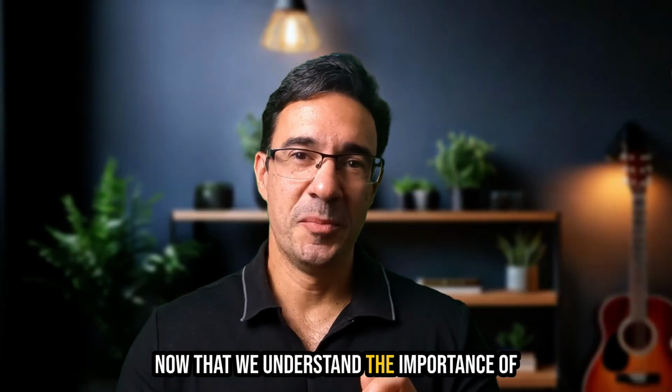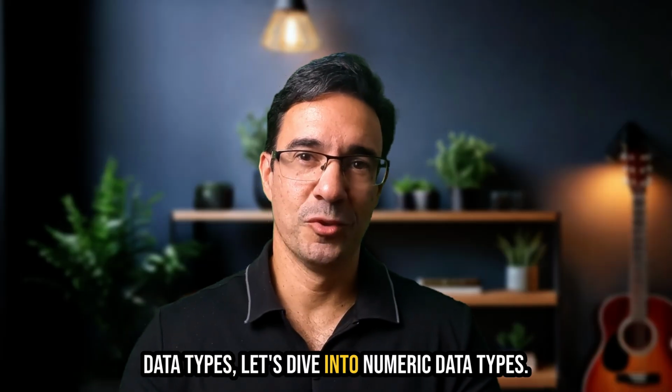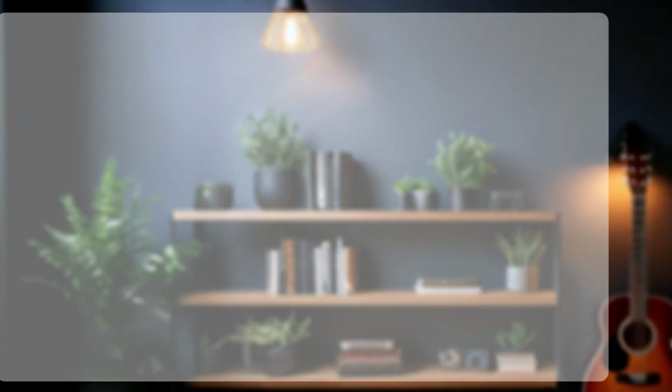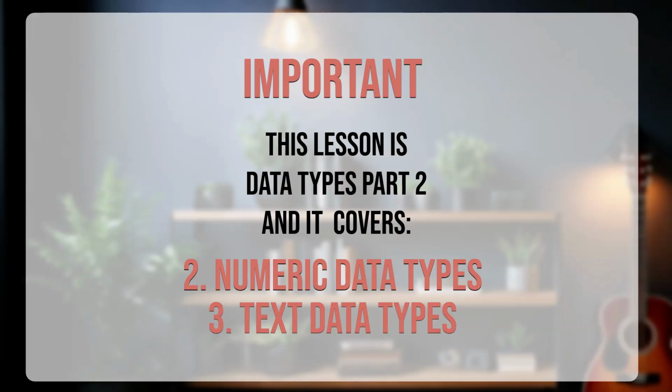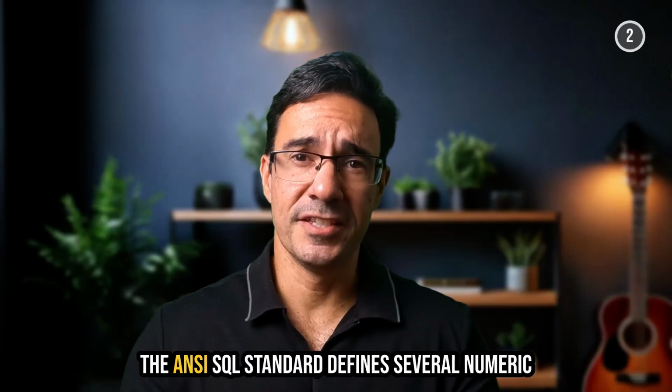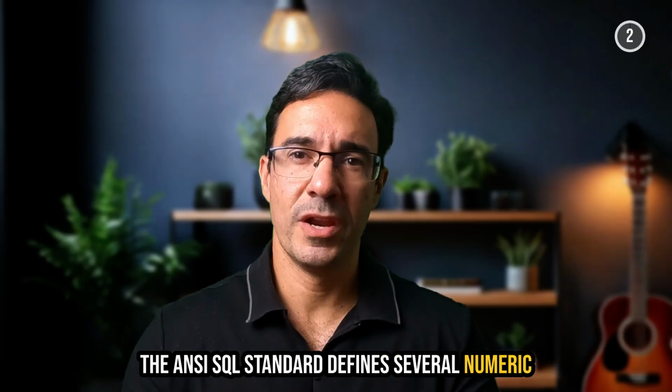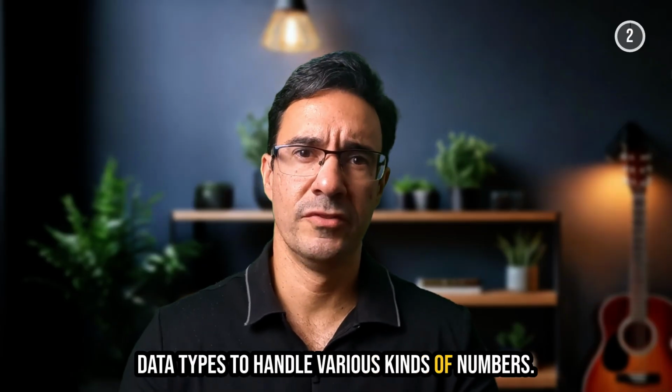Now that we understand the importance of data types, let's dive into numeric data types. The ANSI SQL standard defines several numeric data types to handle various kinds of numbers.